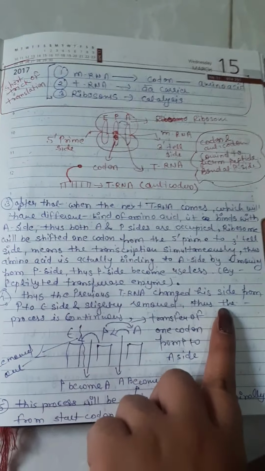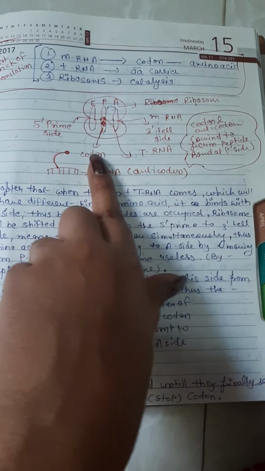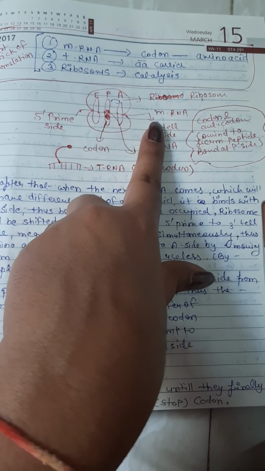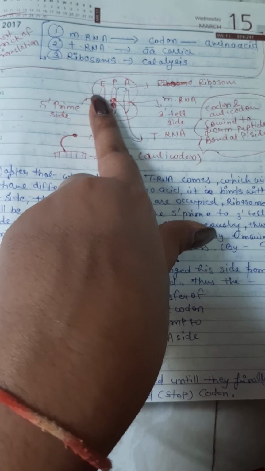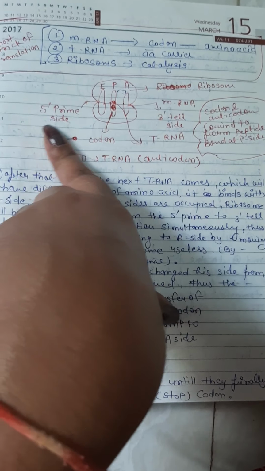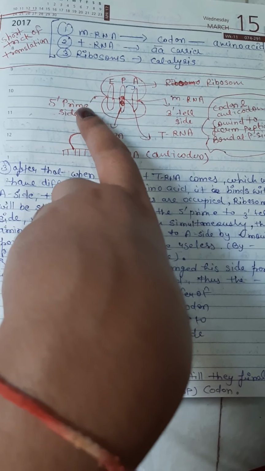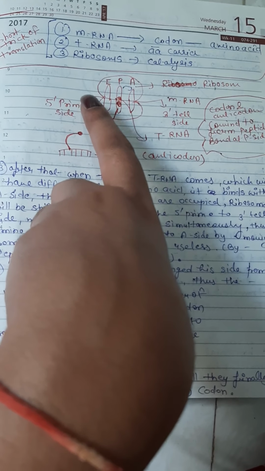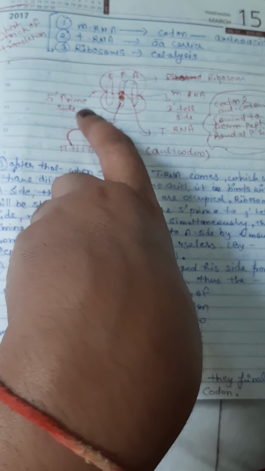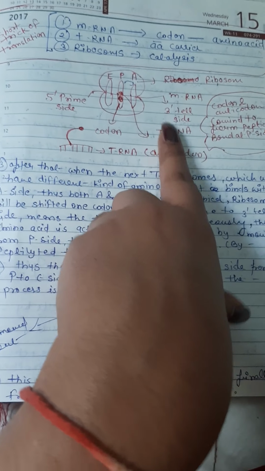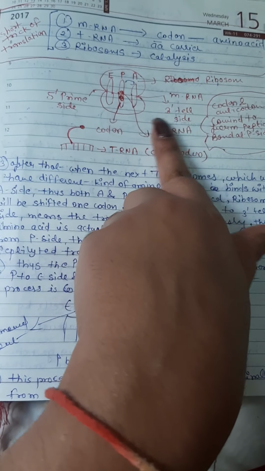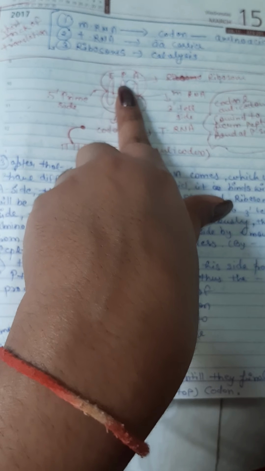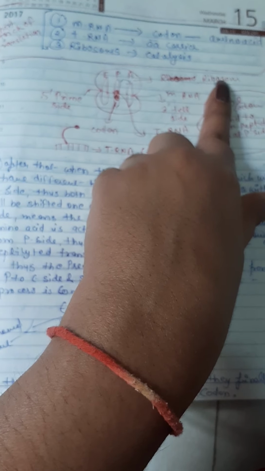In simpler language, I will explain through the diagram. There are three sites: E, P and A sites. All three are ribosomal sites, and this is the structure of the gene. It includes the 5 prime end, the primary site where the binding actually occurs, and the 3 prime end, the ending one. So E, P, A are all ribosomal sites.